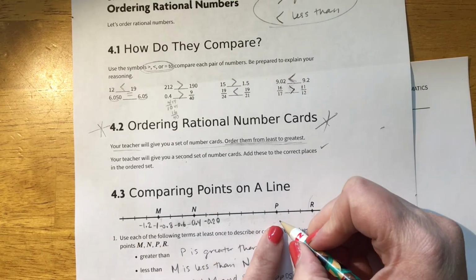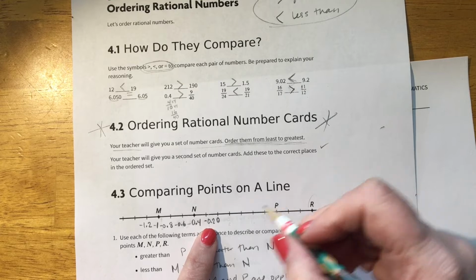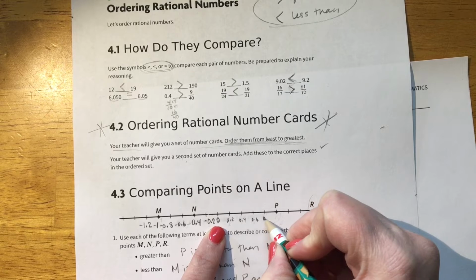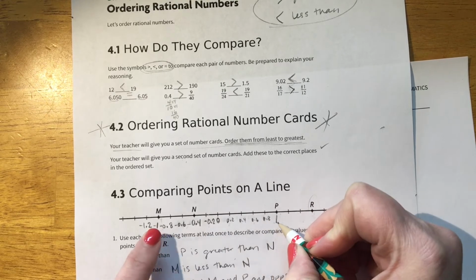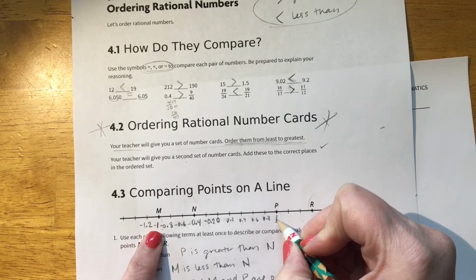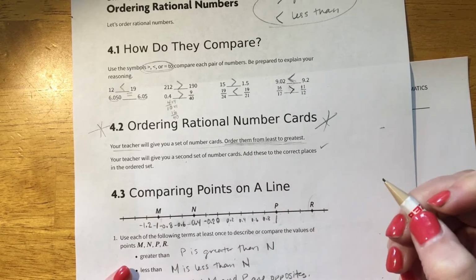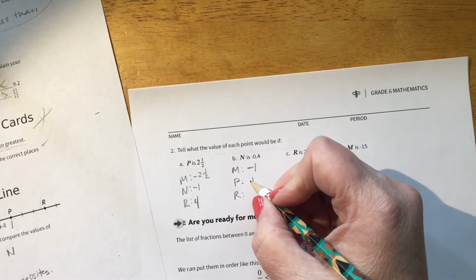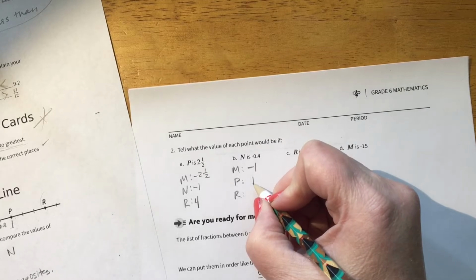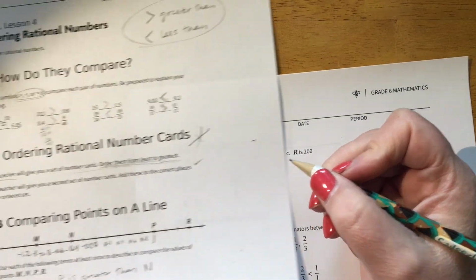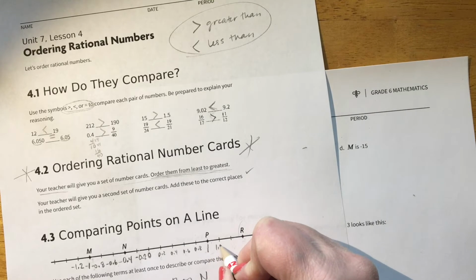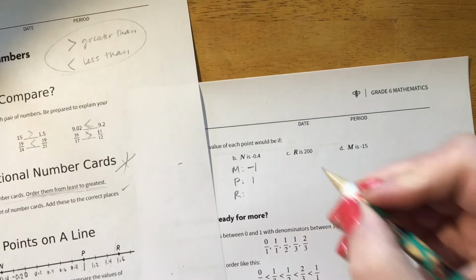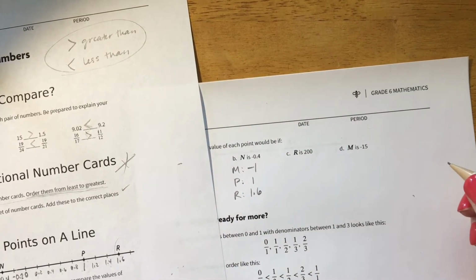Now we got to go all the way to P. Okay? So if we're counting by 0.2s, this is 0.2, 0.4, 0.6, 0.8, 1. Well, look at that. M and P are still opposites, -1 and 1. It totally makes sense. So P is 1. I could have even done that before doing it on the number line because I knew those were opposites, right? Now for R, I'm going to keep counting. 1, 1.2, 1.4, 1.6. So R is 1.6. There we go.